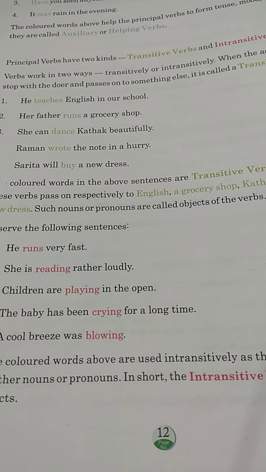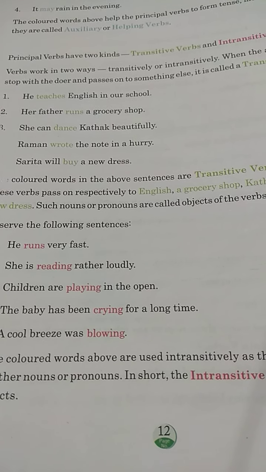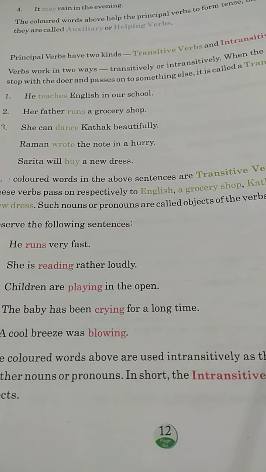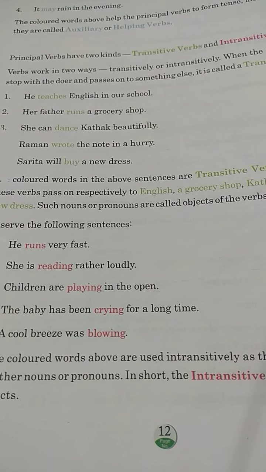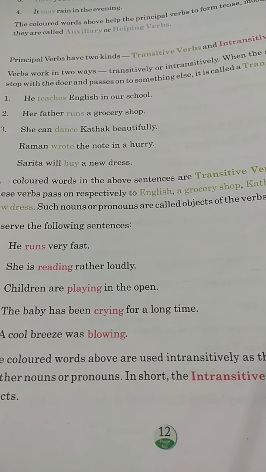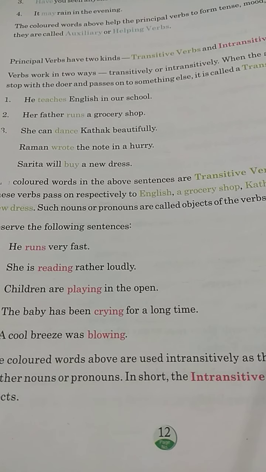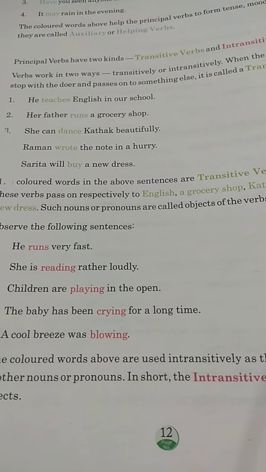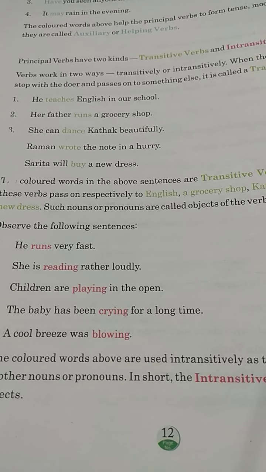Let's understand auxiliary or helping verbs with a few examples. He has washed his clothes. So in this sentence, has helps the main verb washed. It shows that the action has already been done. Next sentence: he had done his homework before his mother came. So in this sentence, had helps the main verb done.